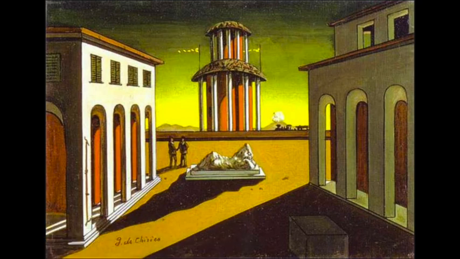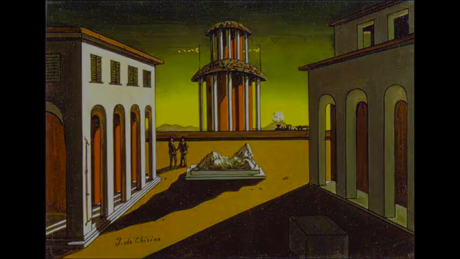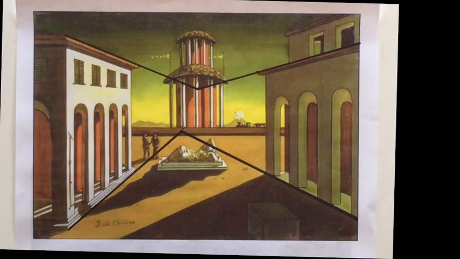This painting is by the Surrealist painter Giorgio de Chirico. Let's see where these lines of perspective end up. So you can see here on this de Chirico where I have drawn in the lines of perspective, and he purposefully kind of played around with the actual vanishing points just to enhance the surrealistic nature of his paintings.